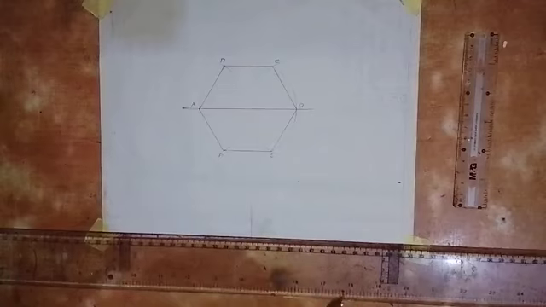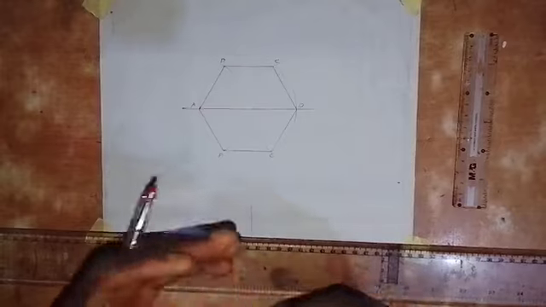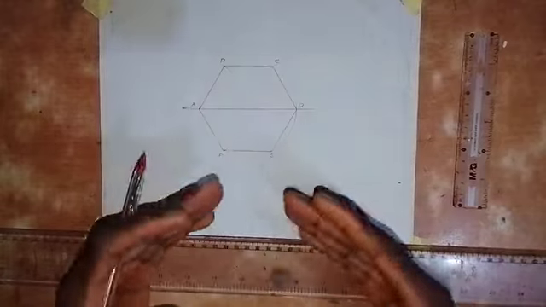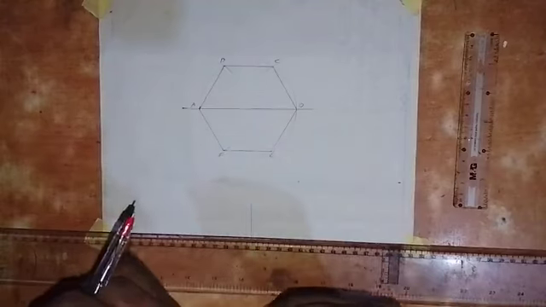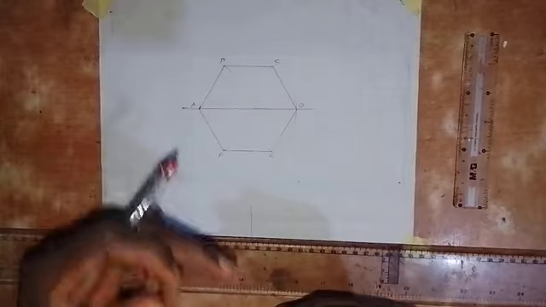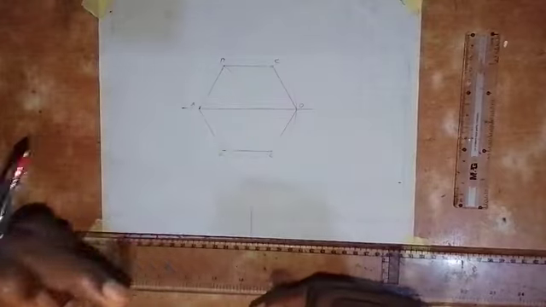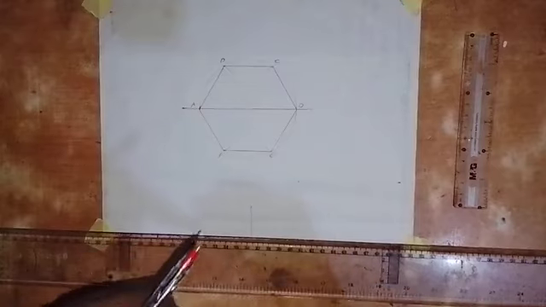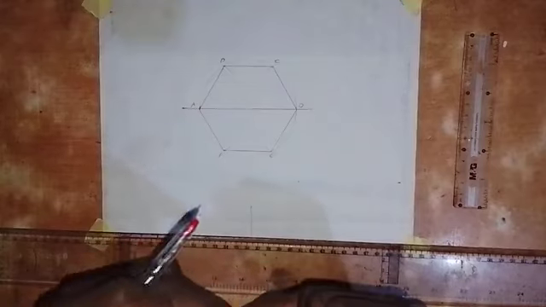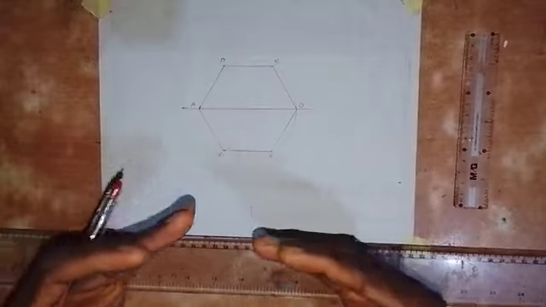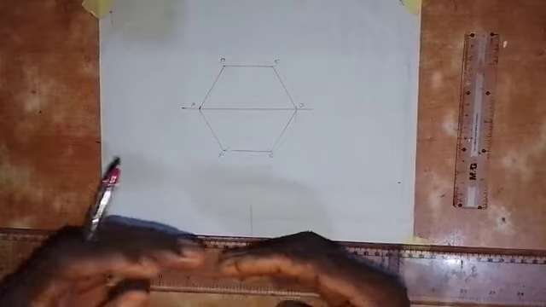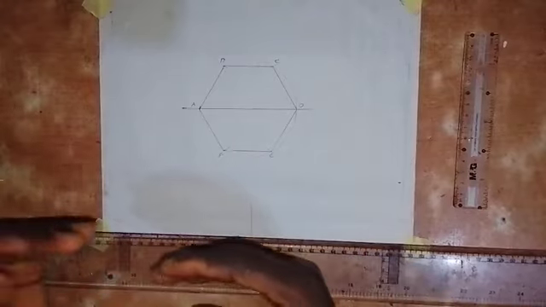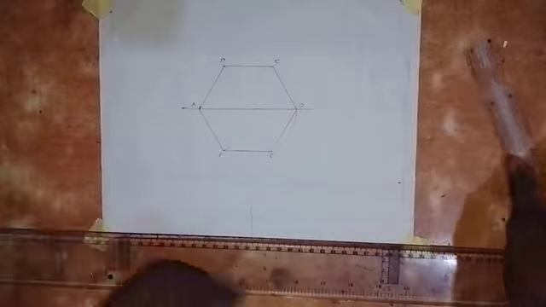Now, for us to get the square that will be equal in area to this hexagon, there are other things that we need to do. We need to construct a triangle that is equal in area to this hexagon. Then we construct a rectangle that is equal in area to the triangle. Then we'll go and construct a square that is equal in area to that rectangle. So let's see how we are going to do this.